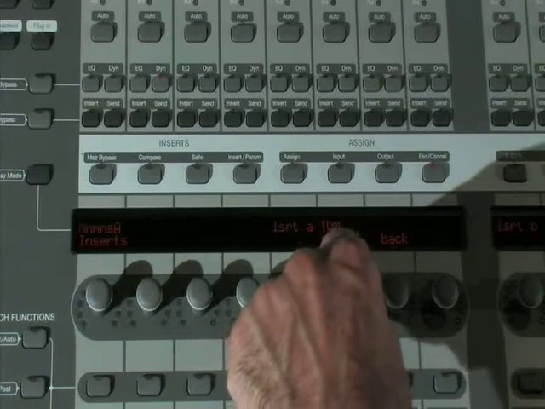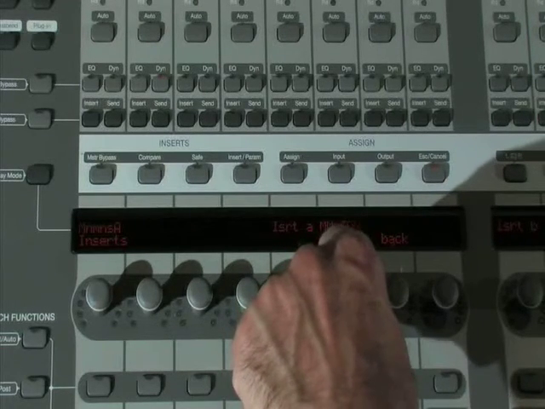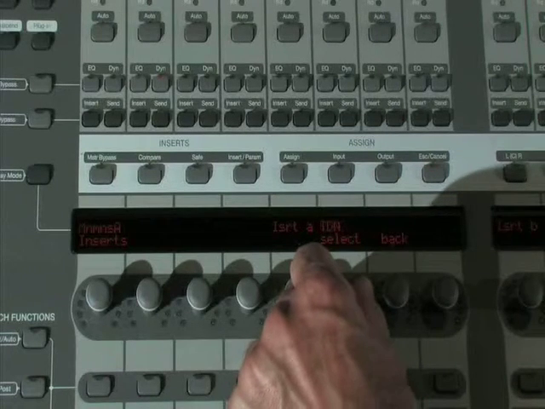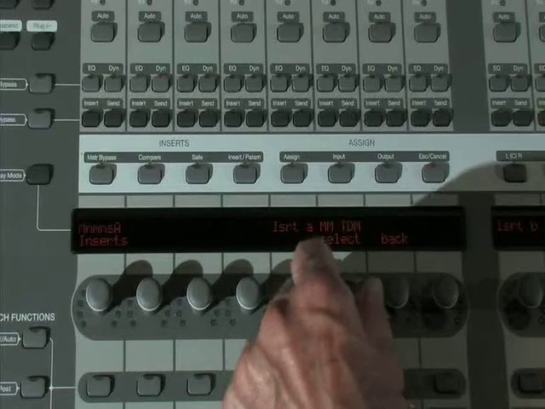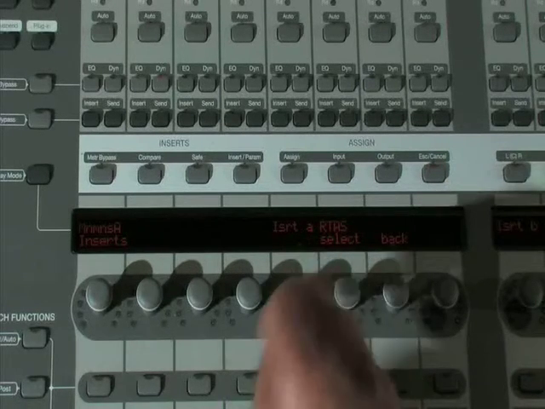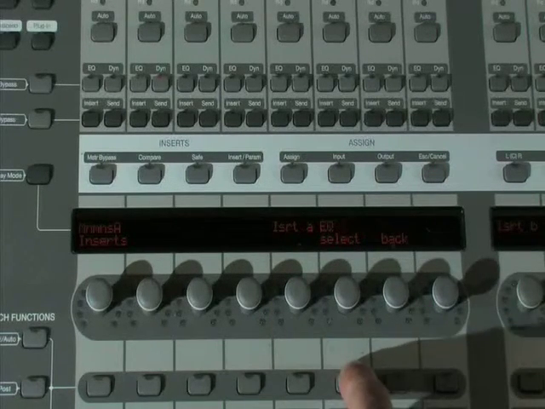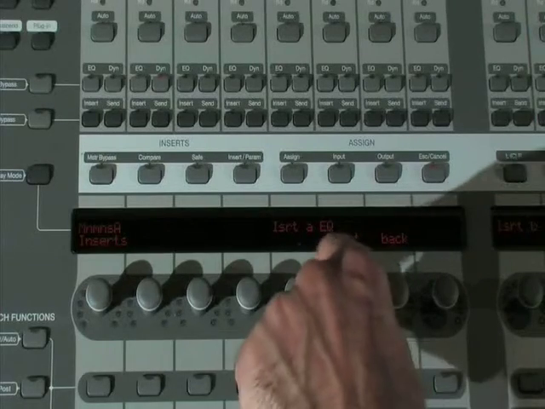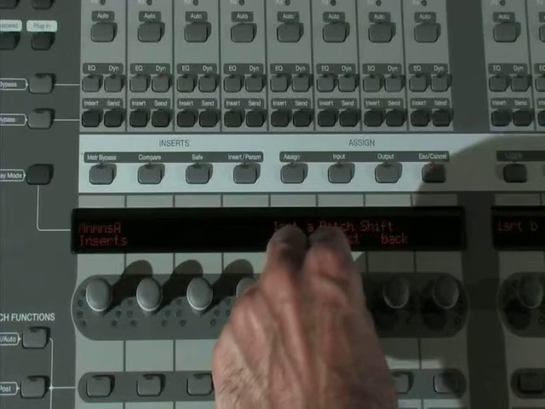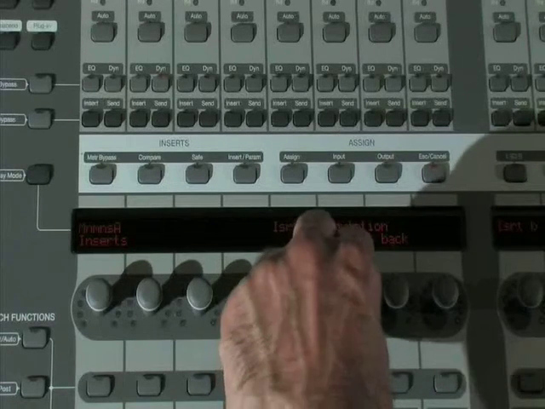We'll choose what type of insert we want: TDM, RTAS, for example. Let's choose RTAS, press select. We're then going to the type of plugin, so we've got EQ, these are all the broad range, dynamics, pitch shift, reverb, delay, modulation, and so on.